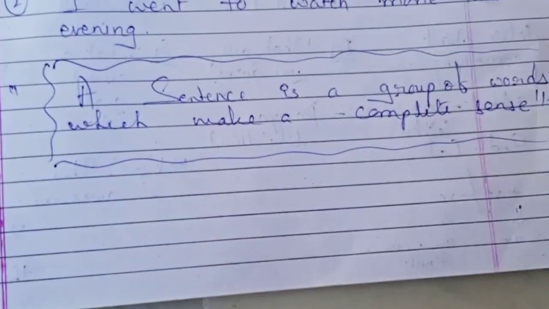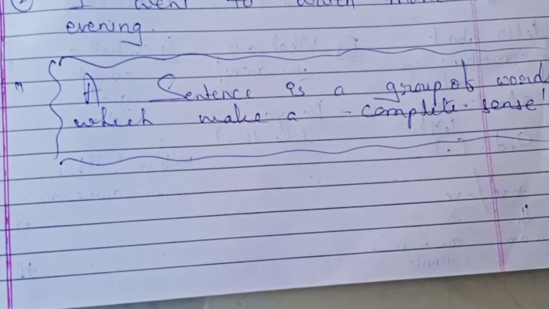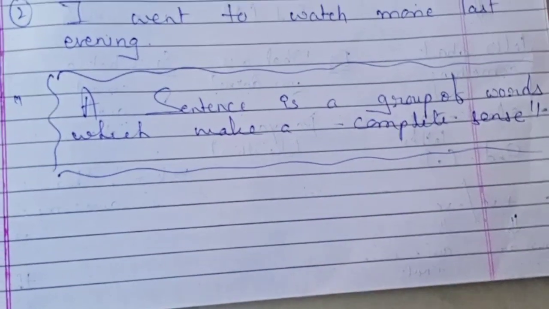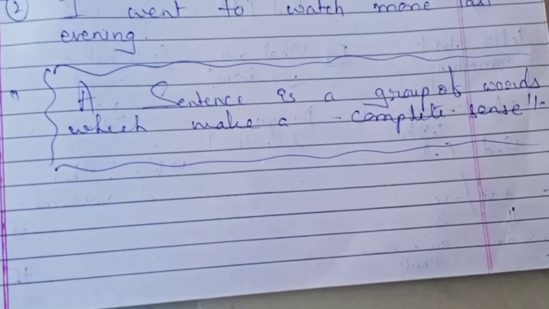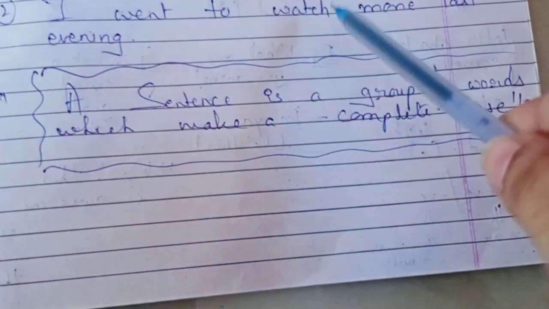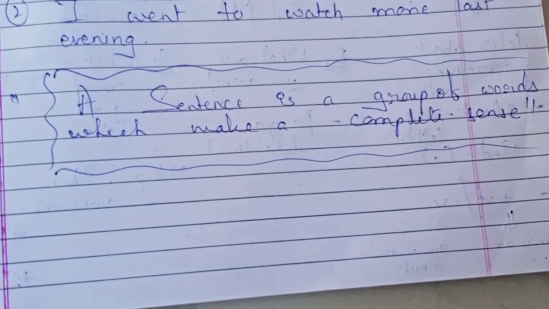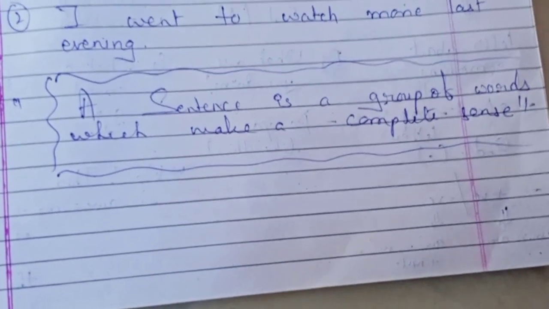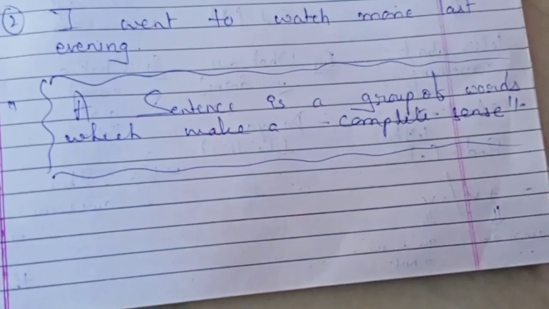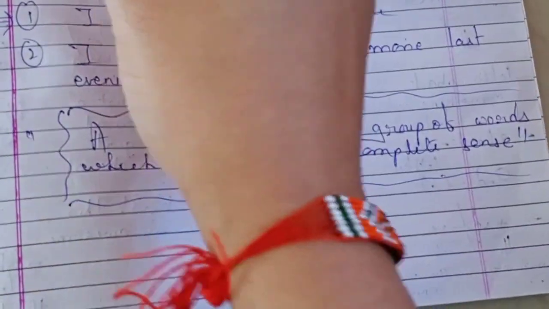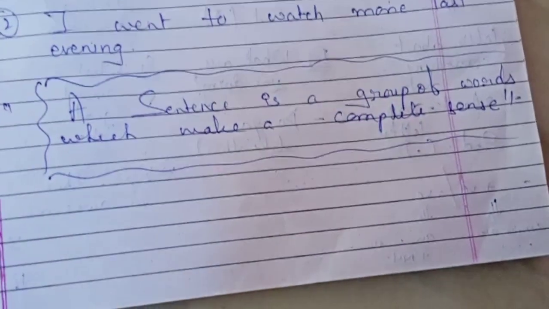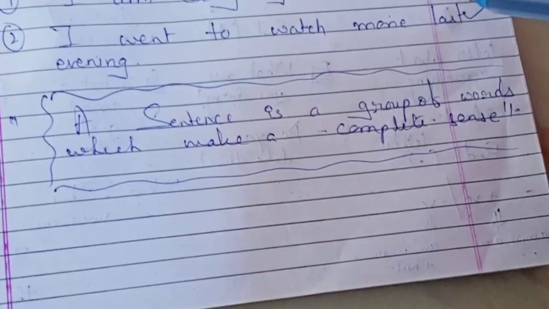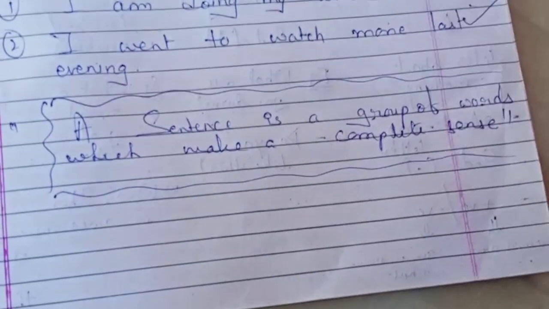Okay. So let us arrange these words first of all. So the answer number 1, doing my work I am, will become I am doing my work. And second, I went to watch a movie last night. Now you understand that a group of words like this does not make any sense, right? But if you read these two sentences, they give complete sense.